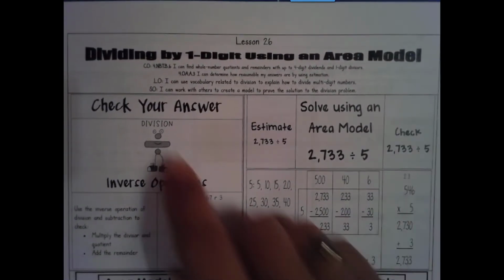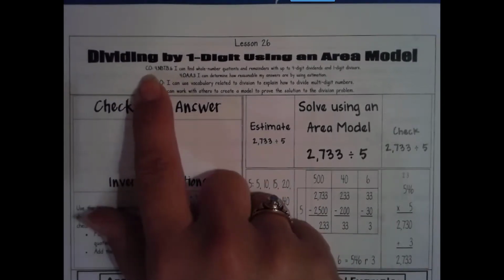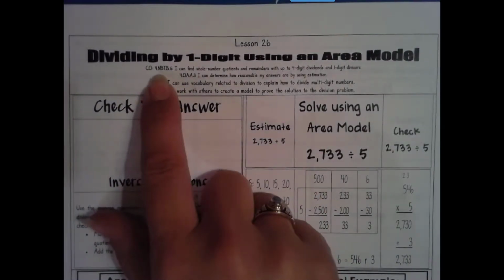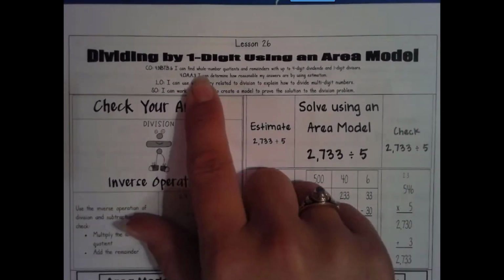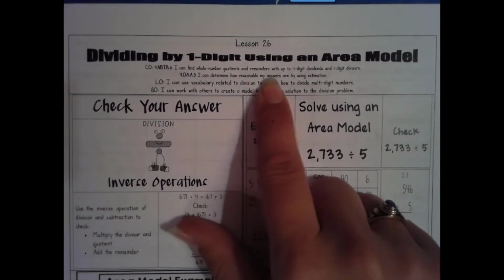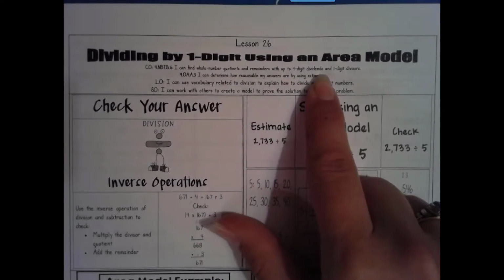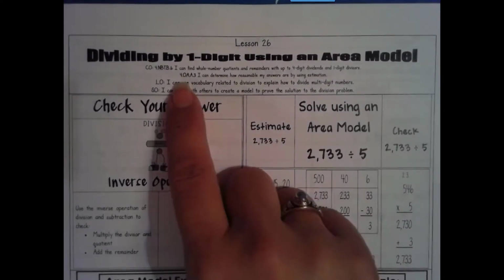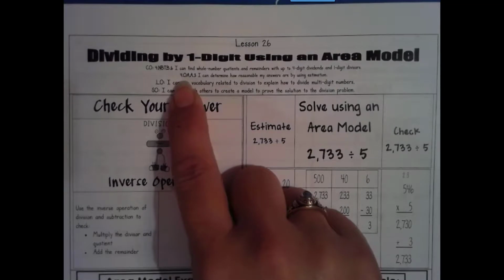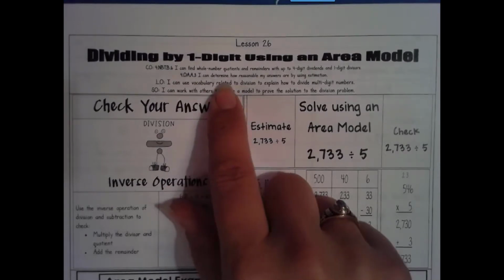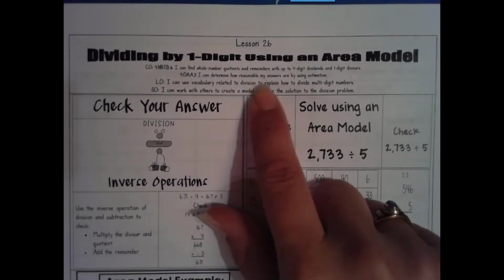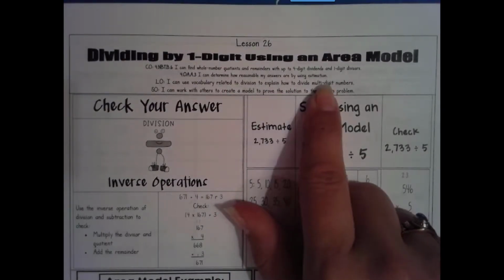Okay, so here's our lesson. Our content objective for NBT, numbers and operations, base 10 B6: I can find whole number quotients and remainders with up to 4-digit dividends and 1-digit divisors. Also, 4.OA, operations and algebraic thinking, A3: I can determine how reasonable my numbers are by using estimation.